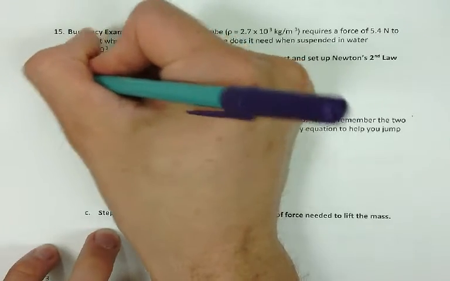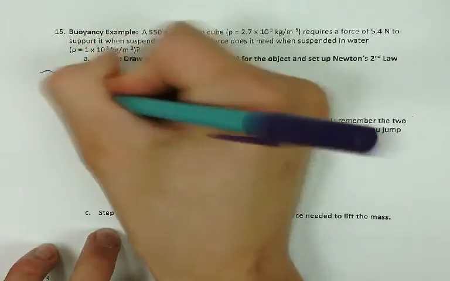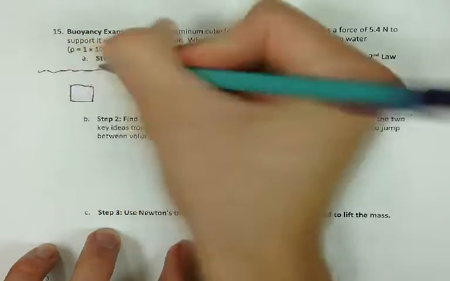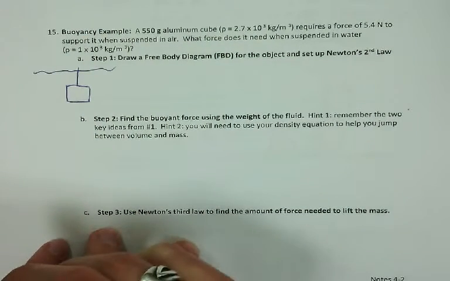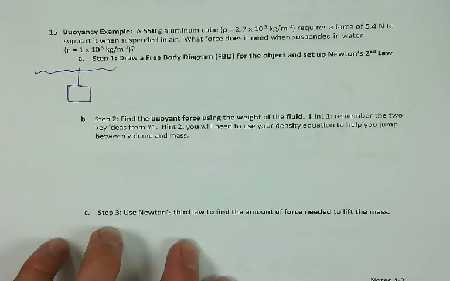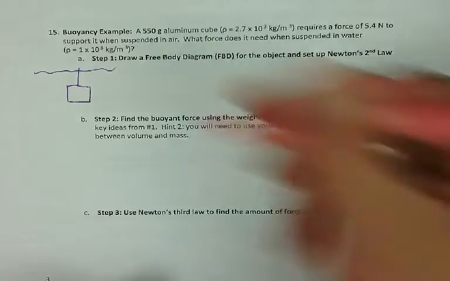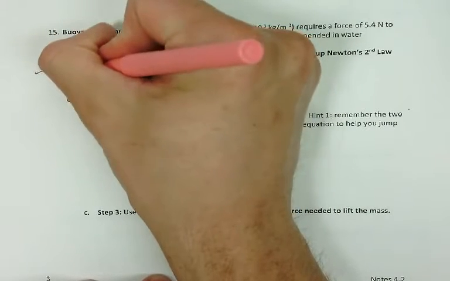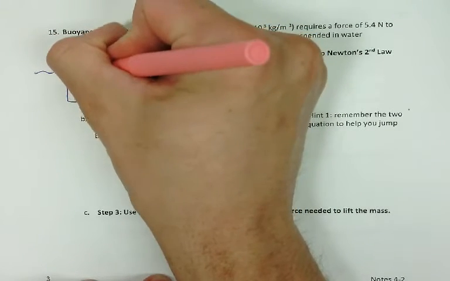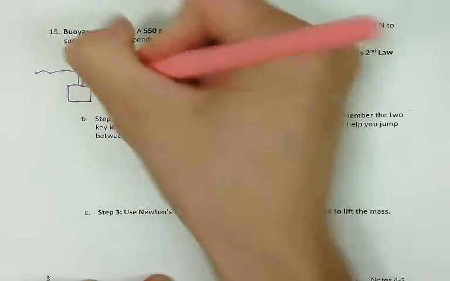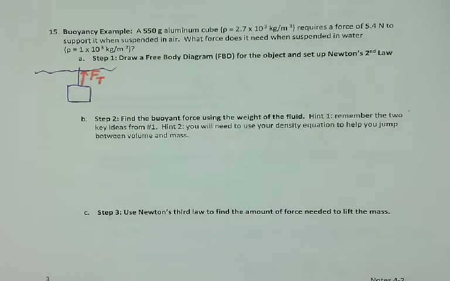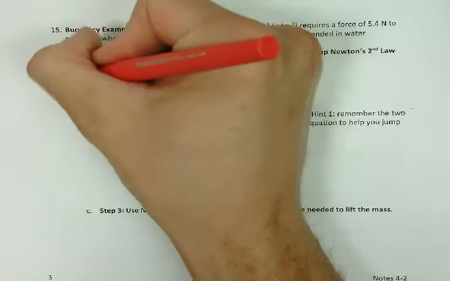So we have an aluminum cube that's supported by something. I'm going to go ahead and draw it when it's in water, but it gives you kind of both examples, and it's supported by something. So that means there's actually three forces acting here. There is the support force, or the tension, or the lift, or whatever you want to call it. But then there's also the buoyant force, because it's submerged in water.